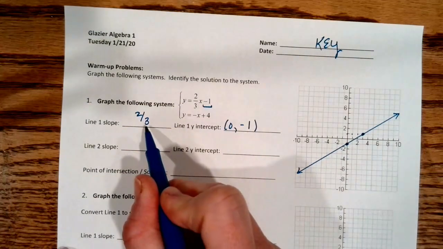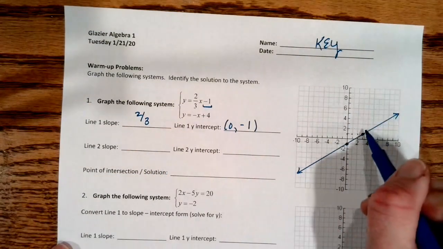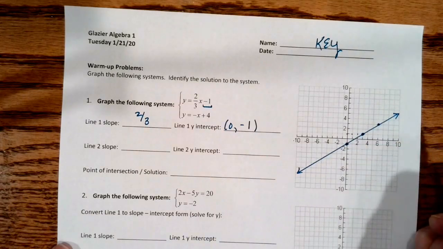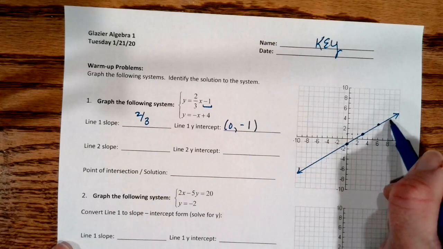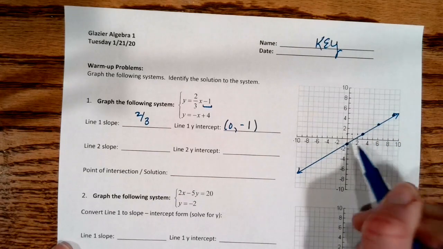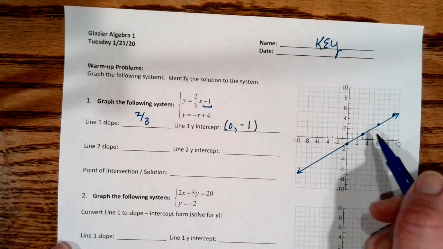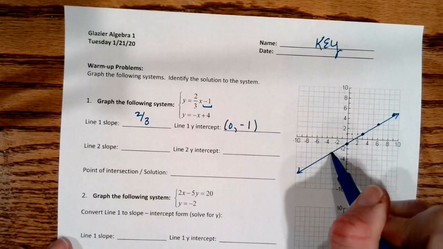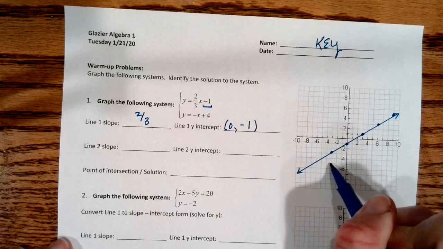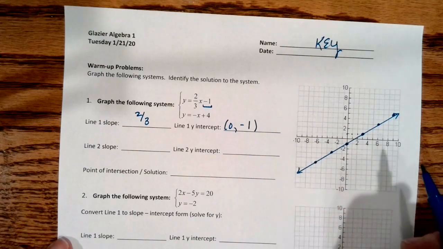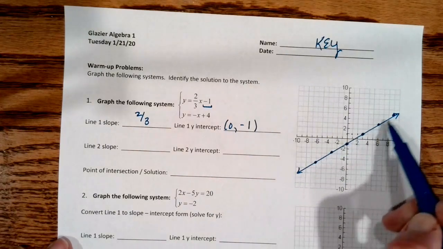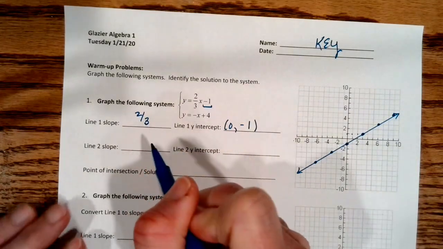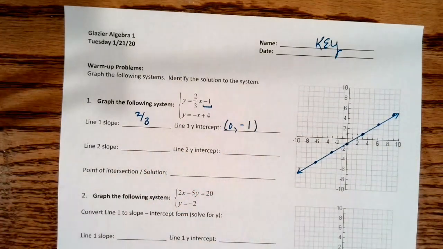If I continued up at this slope, rise 2, run 3, notice that's my next time that my line crosses at a coordinate. I can also count backwards, down 2 over 3, down 2 over 3. And you can see that constant rate of change is how we get the points all lined up. That's what makes it a linear equation.